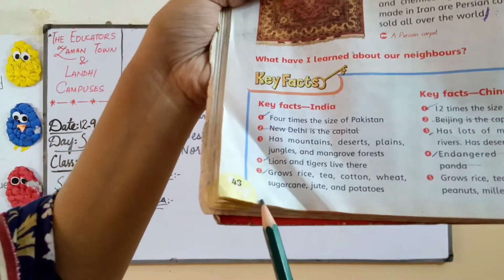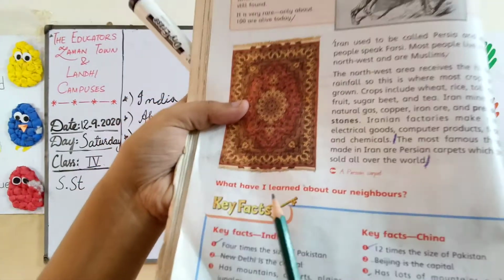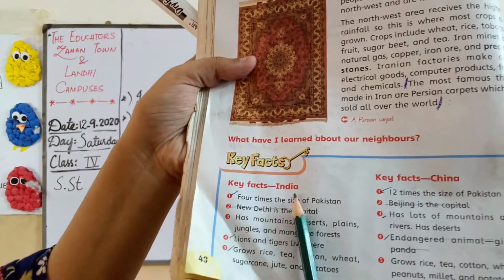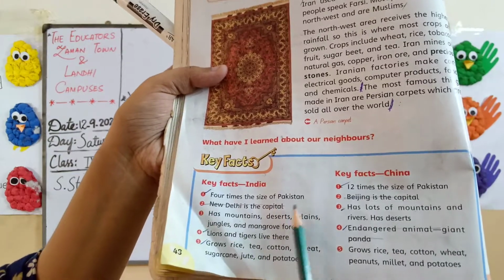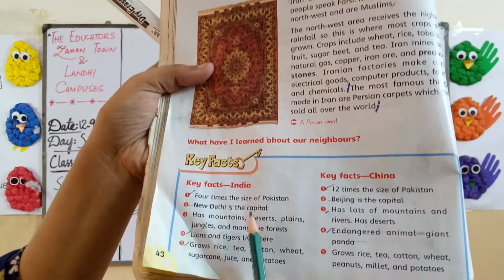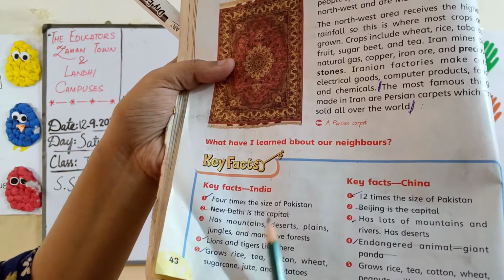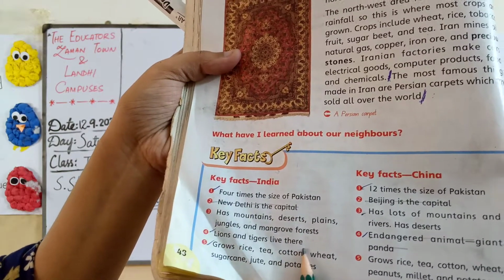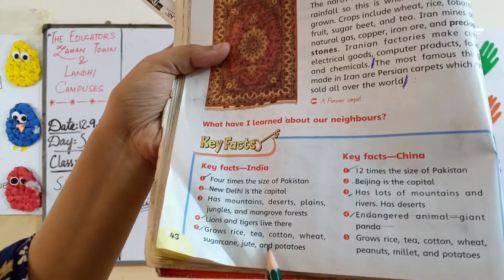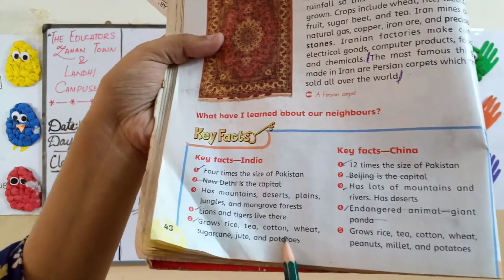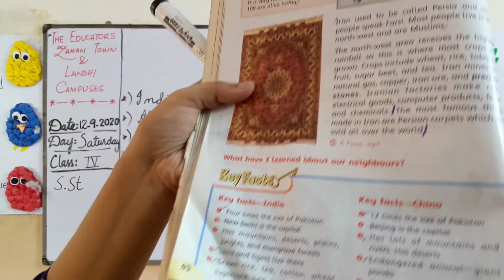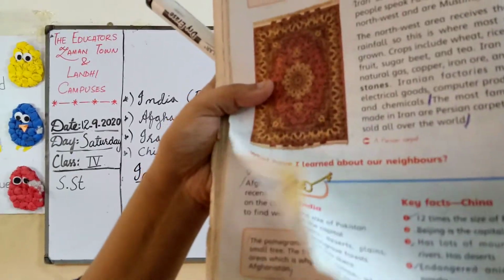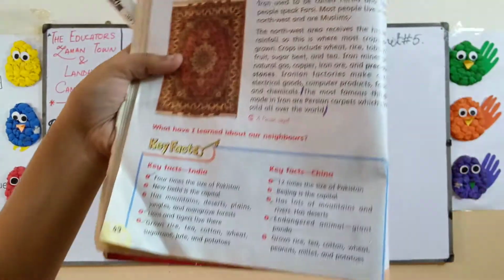Open the page number 43. What have I learned about our neighbors? Key facts: India, 4 times the size of Pakistan. New Delhi is the capital, has mountains, desert and sea. Lions and tigers live there. Grows rice, tea, cotton, wheat, sugarcane, then potatoes.